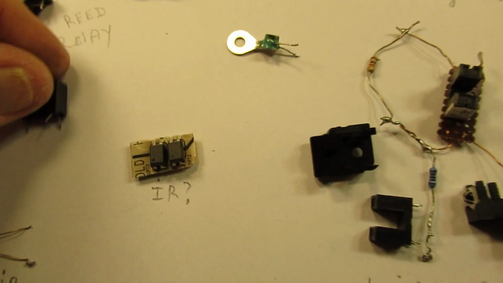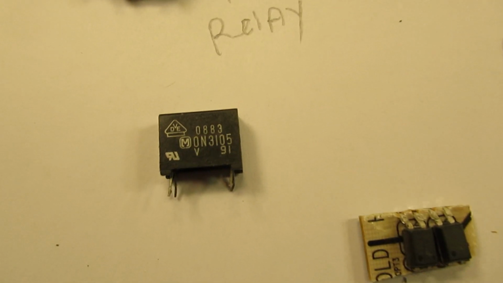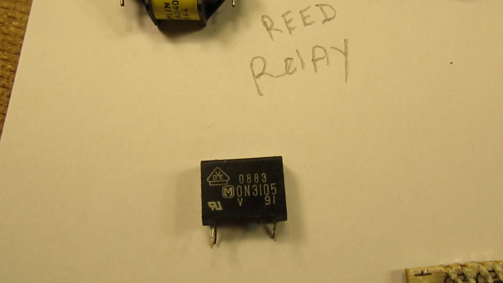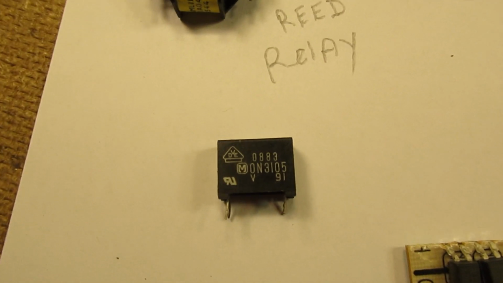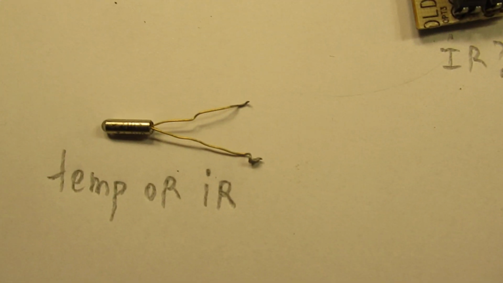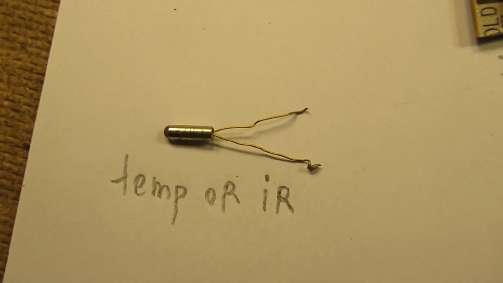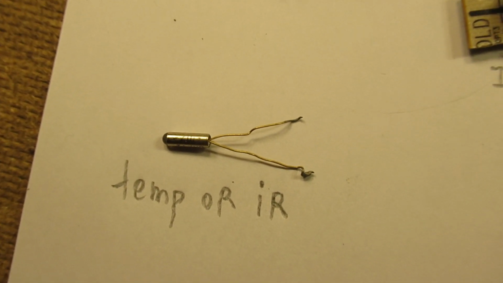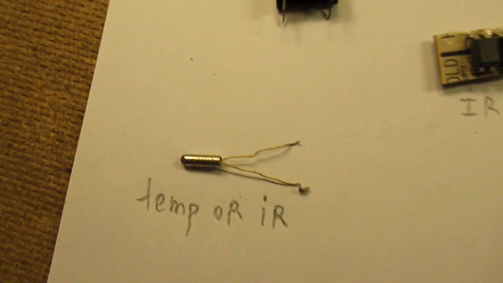I don't know the frequency of the light to which this thing is sensitive, but anyway, it's only an example. And this is a temperature dependent resistor or an IR, infrared sensor.